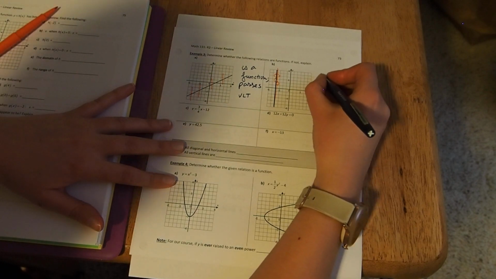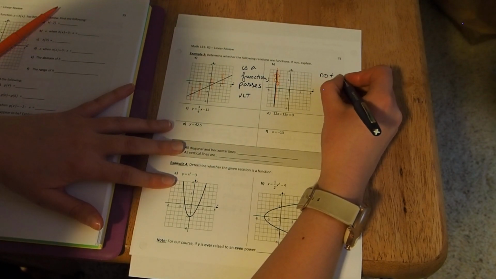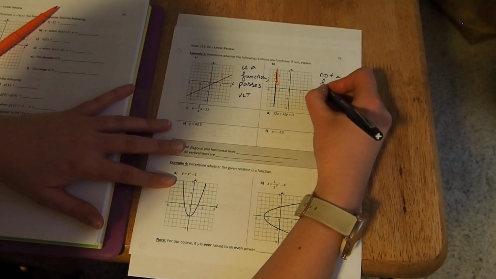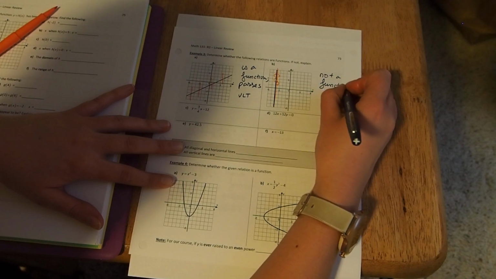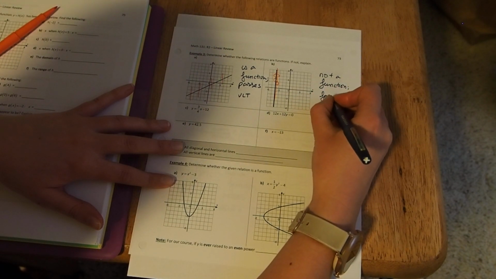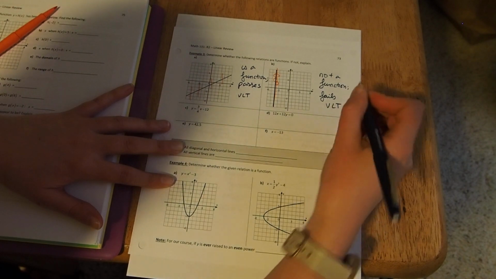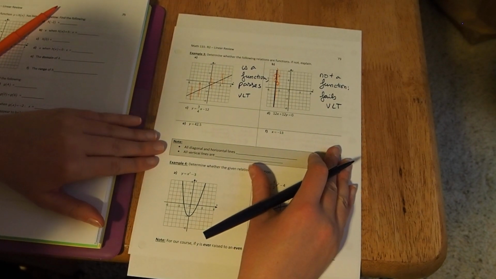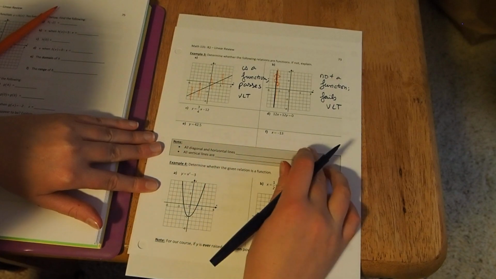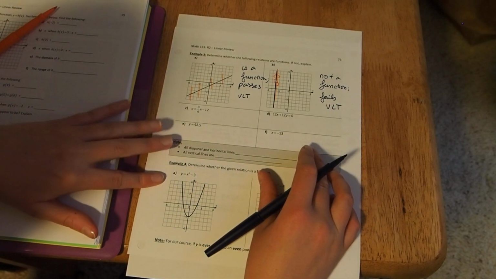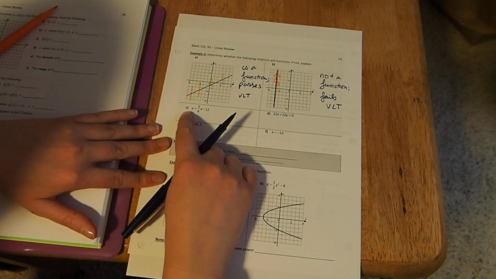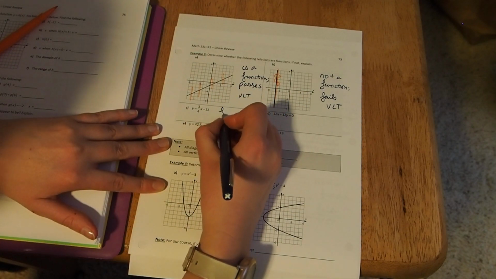Vertical lines themselves are not a function. Not a function, because it fails the vertical line test. Okay. I can't see these, so I need to answer them based on what I know about their shape. Y equals, I know it's a line, I know it's a diagonal line, so it is a function.